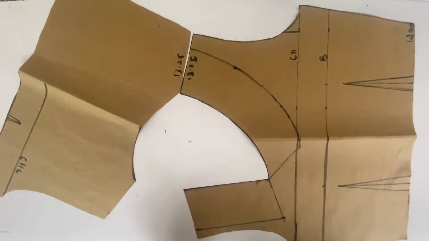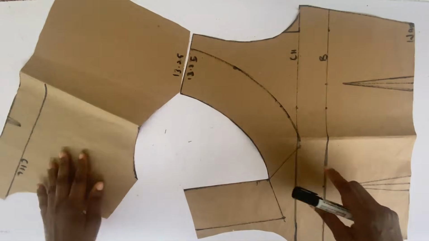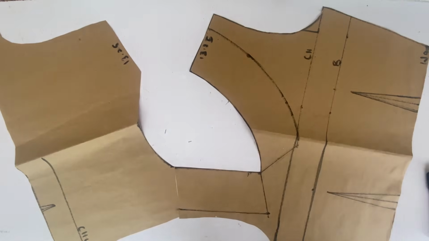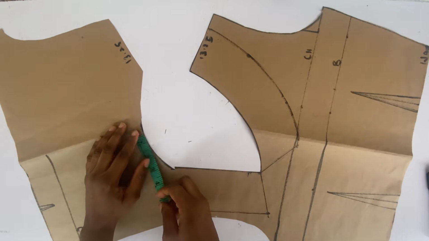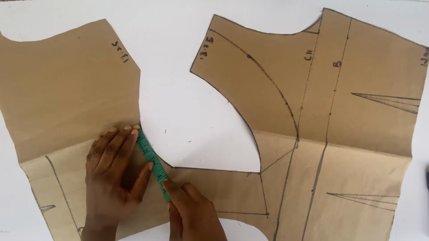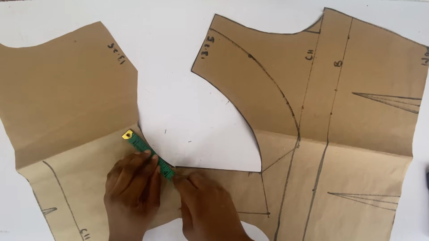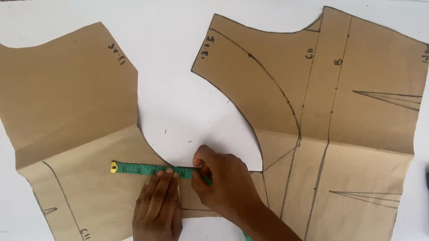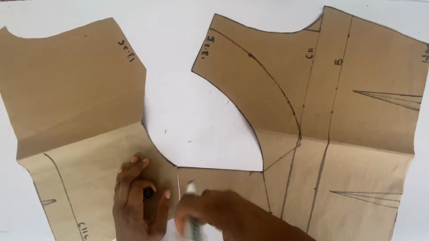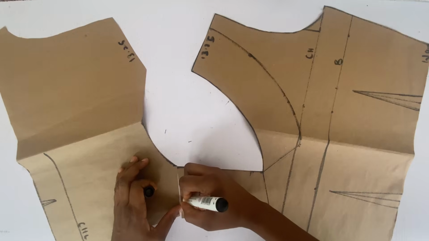And then I'm going to do the same thing on the other side as well. So I'm going to tape down the shoulder of the back and the front, and I will take my measurements from the center back through the neckline of the back all the way to the neckline of the front like this. And what I have is 10.5 inches. So I'm going to mark 10.5 on both sides so that I will not forget.